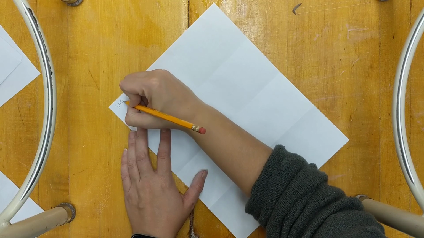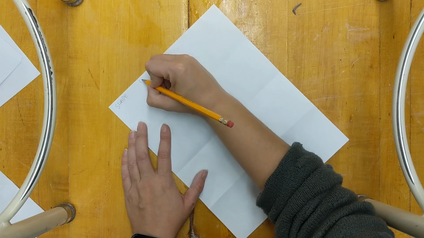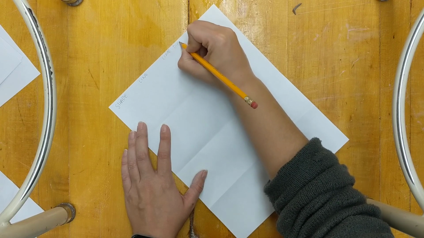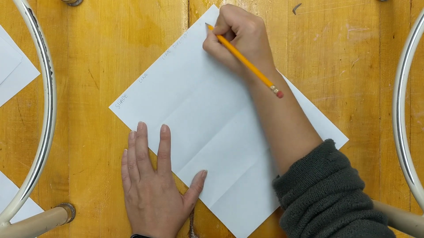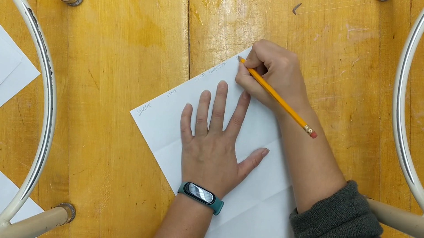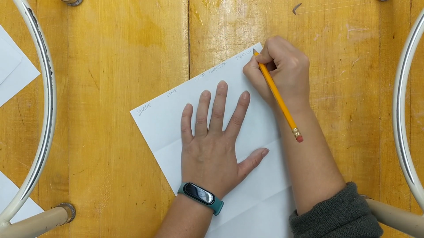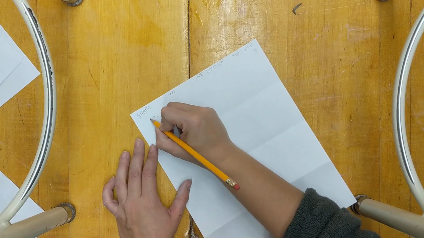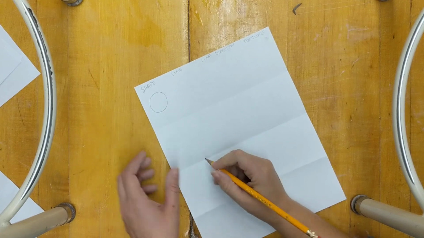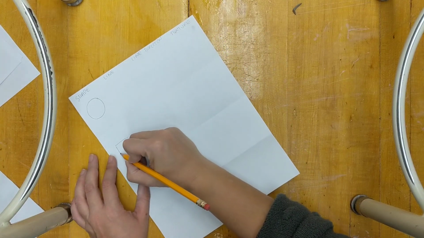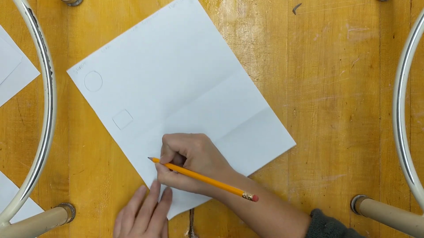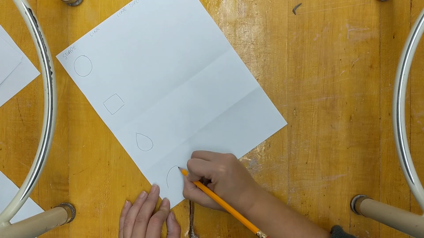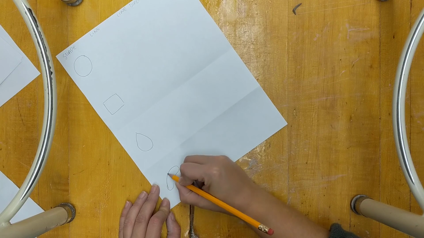Shape, line, line direction, and texture. Okay? You're going to draw 4 different shapes. So I might want to do a circle, I might want to do a square, I might want to do the teardrop shape, and maybe I want to do an organic shape, so just kind of a lumpy shape.